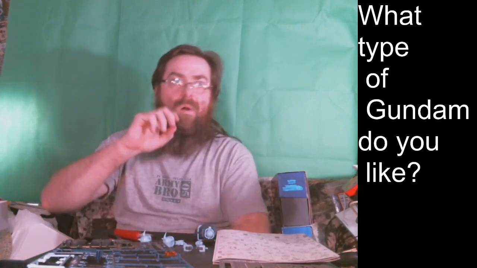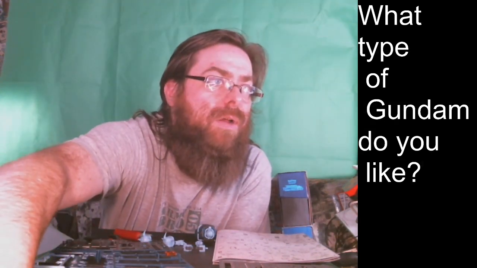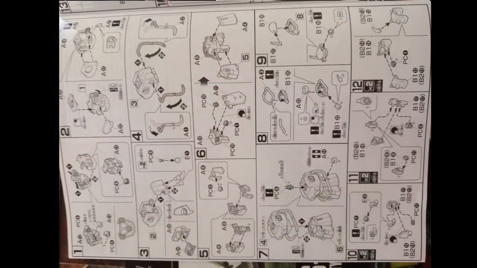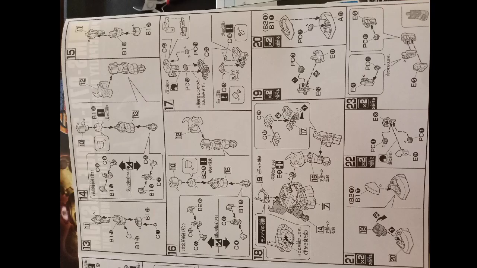And then I'm going to go on to my next step. I'm going to go ahead and show you what my next step is. So what I'm looking at now is build 13. And I got to be careful. I don't want to cover up C all that much because I'm going to be needing to use that soon.